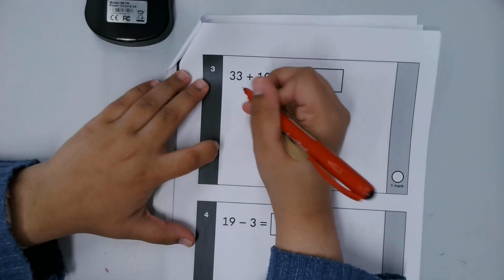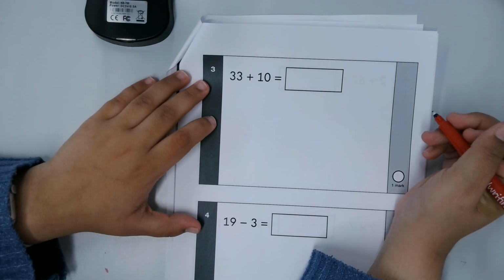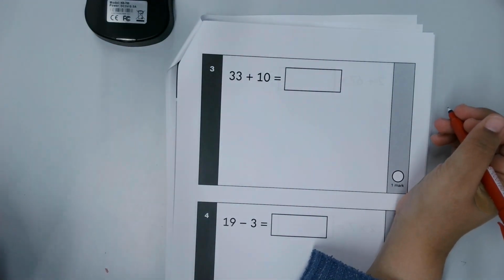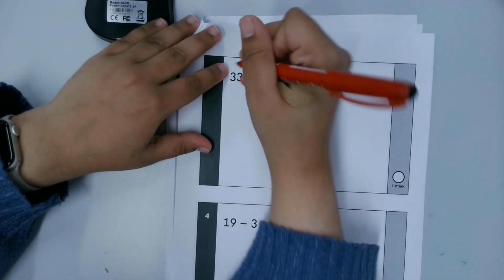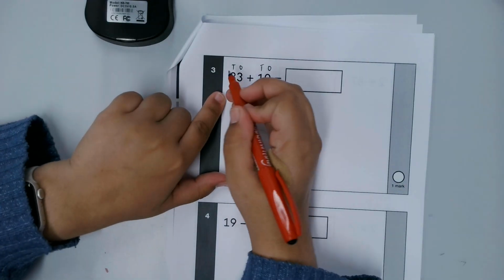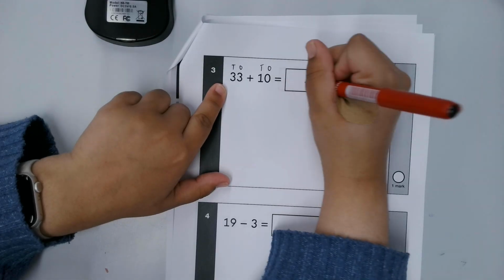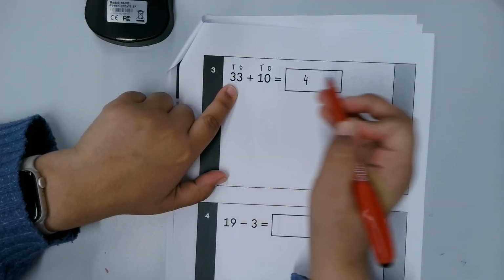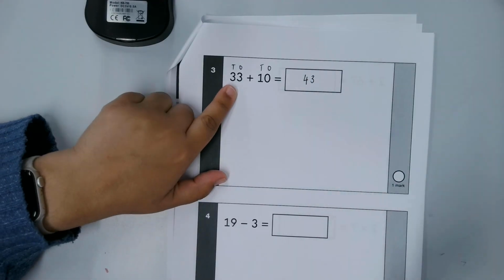Number 3. 33 add 10 equals something. There's different ways we could do this. If you wanted, you could get 33 in your head and hold 10 fingers up, or you can use your knowledge of adding your 10s and then your 1s. I know that 3 add 1 is 4, so that's 4 10s. Then 3 add 0 equals 3. So my answer is 43.